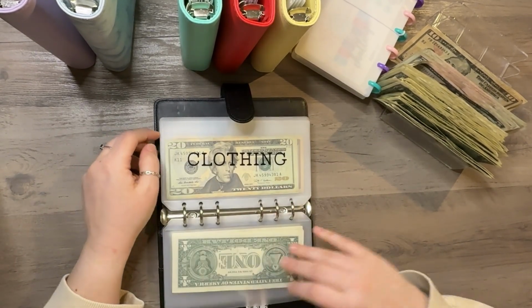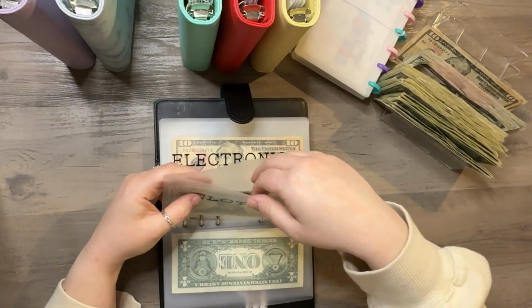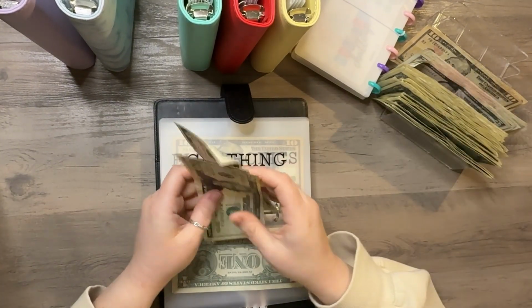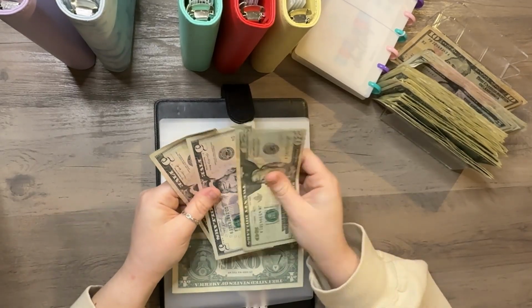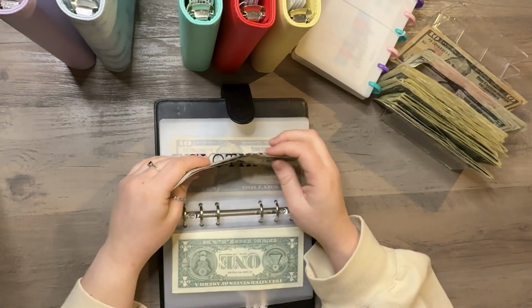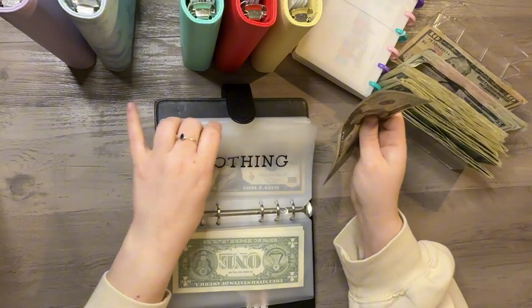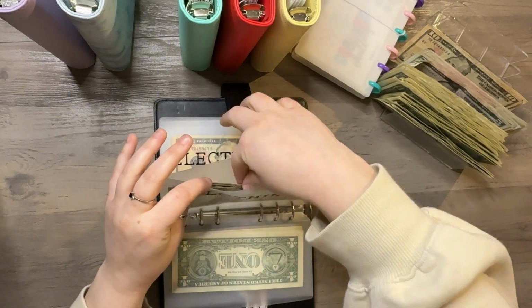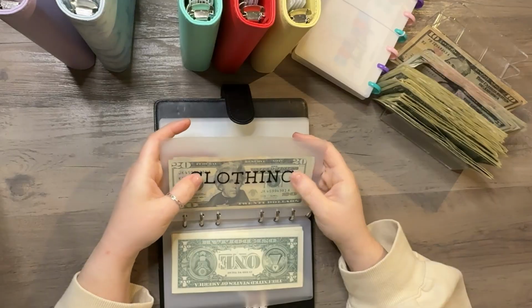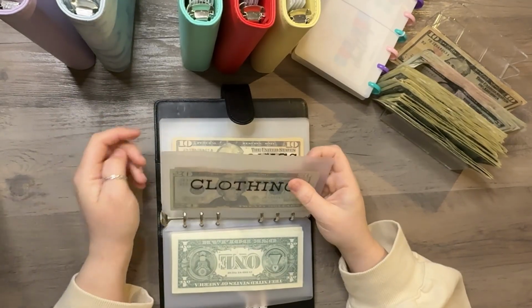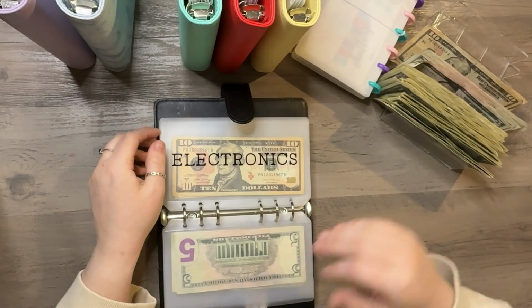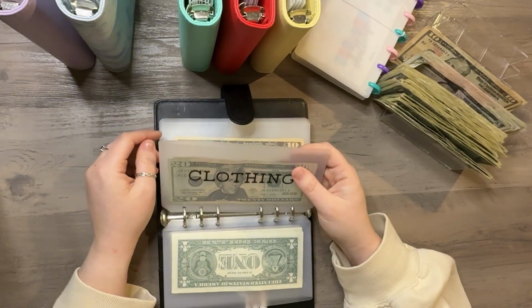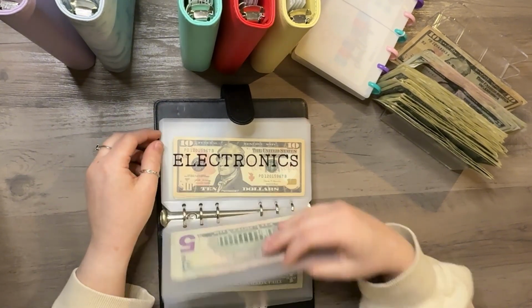So next up is clothing. Clothing's going to be getting $5 today, and clothing now has $20 and $30. And obviously clothing's pretty explanatory. It'll just be anything that I buy clothing wise will come out of here. You could also almost think of it as shopping because most of my shopping is clothing.